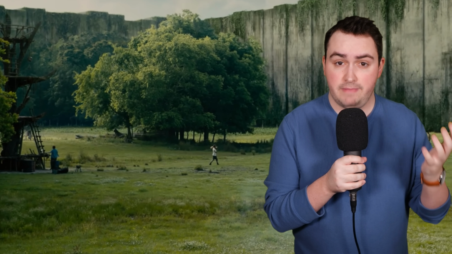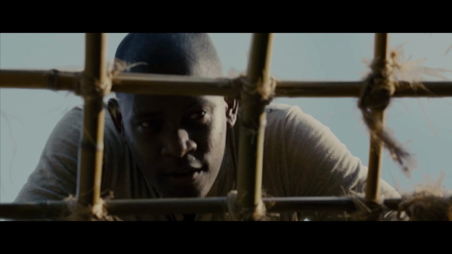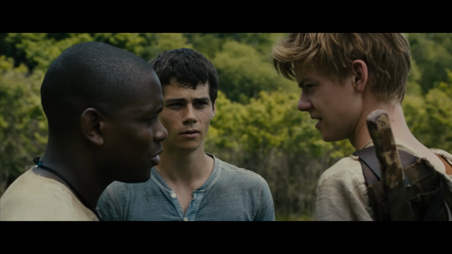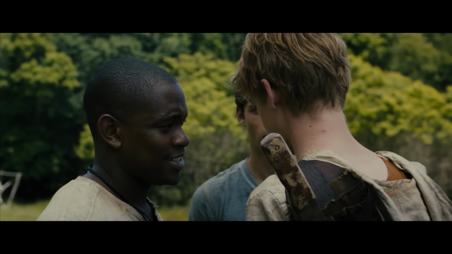Newt says that they've been searching the maze for 3 years, which means it's been at least 3 years since they've been in the maze. Now the first thing we have to agree upon in order for my argument to work is, have the gladers been searching the maze since they've been here? Did Albie start searching the minute he got here since he was the first glader, and that's when the 3 years started? Or did they wait a few months before they started exploring it?